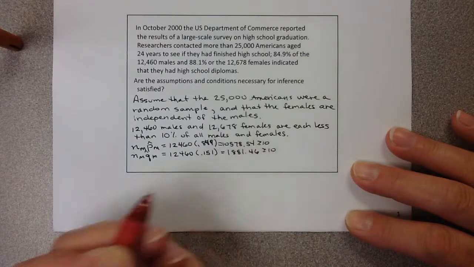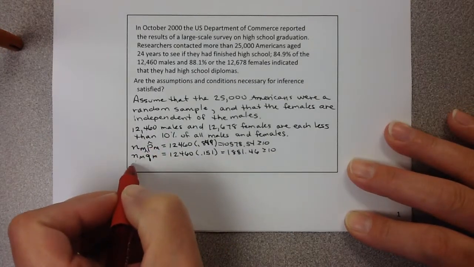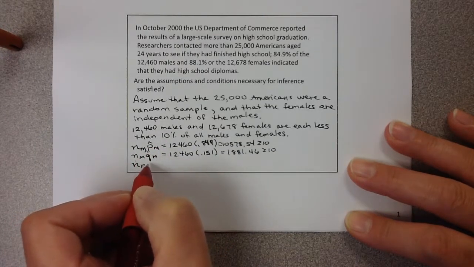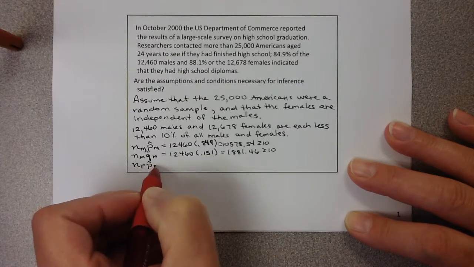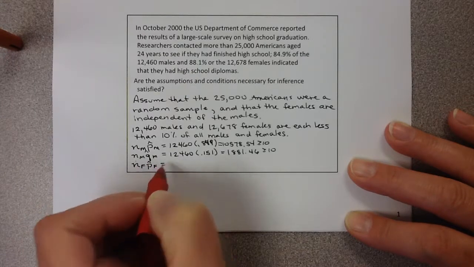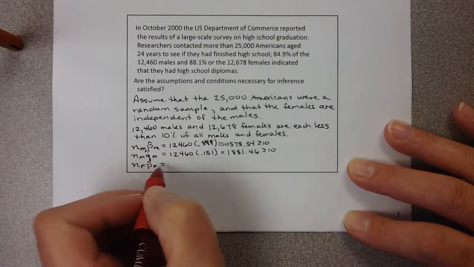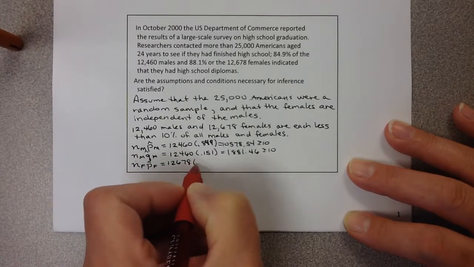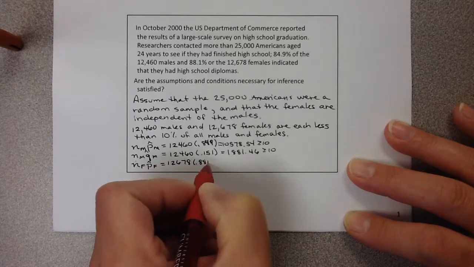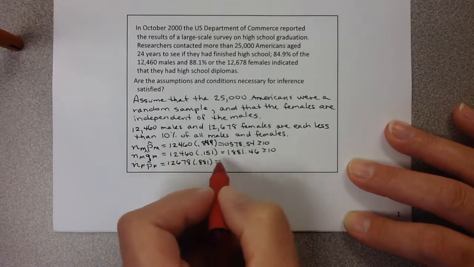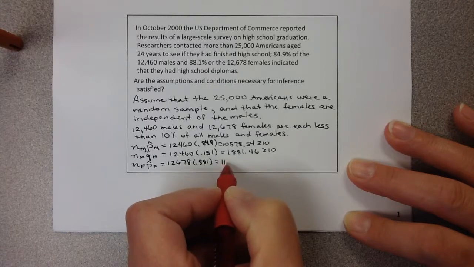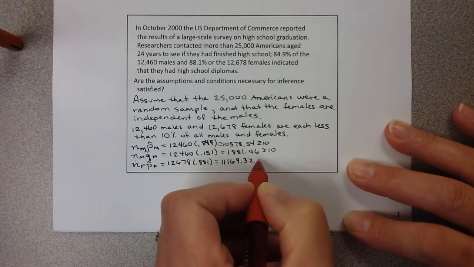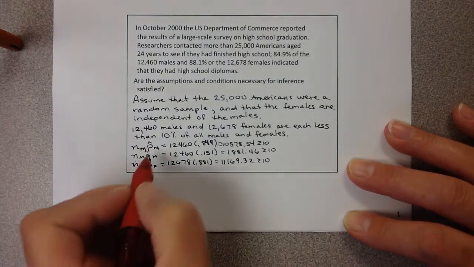That's definitely bigger than or equal to 10. Okay, now the females. Successes, number of females times the proportion of females, p hat sub f, that graduated high school, that had diplomas, was 12,678 times 88.1%, so 0.881, and that tallies up to 11,169.32, definitely at least 10.